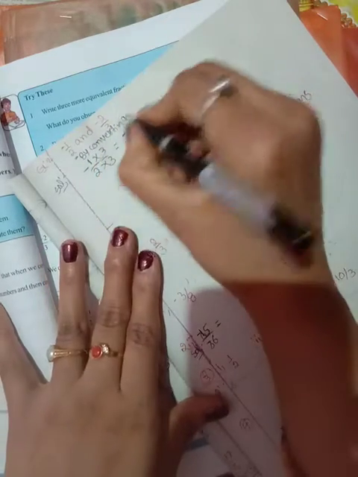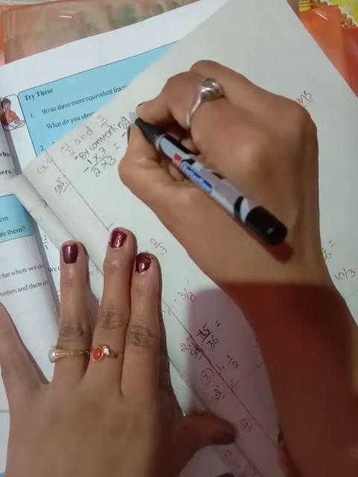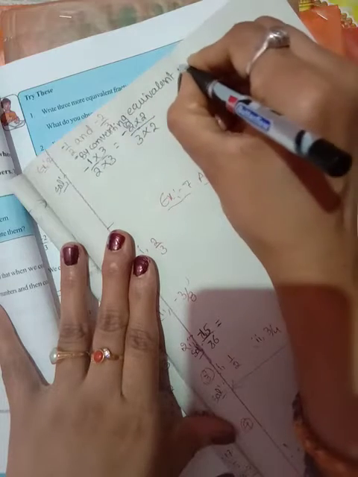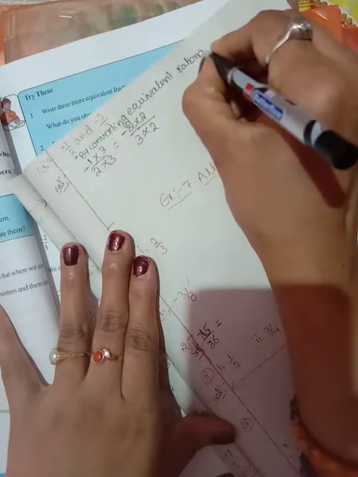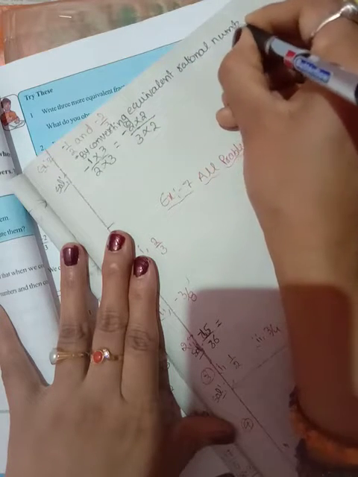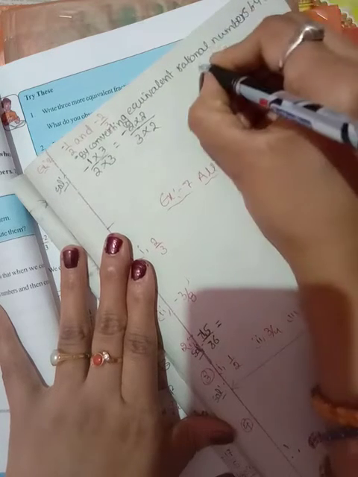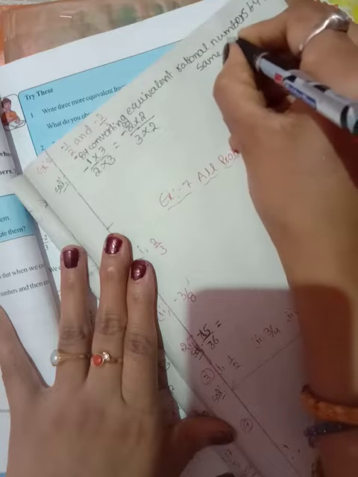Same step as before: by converting into equivalent rational numbers with the same denominator.